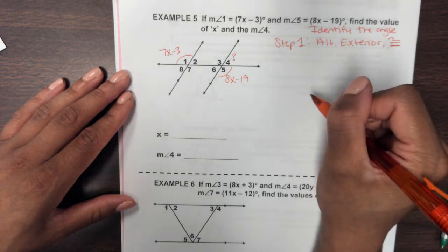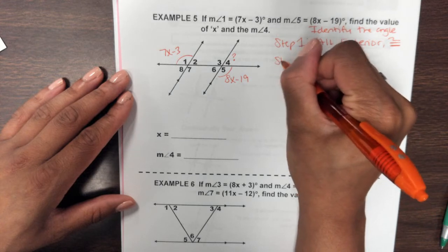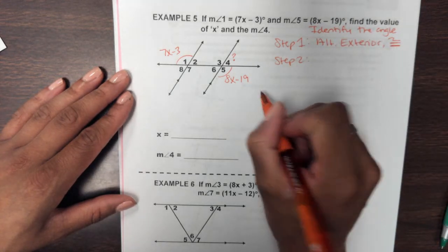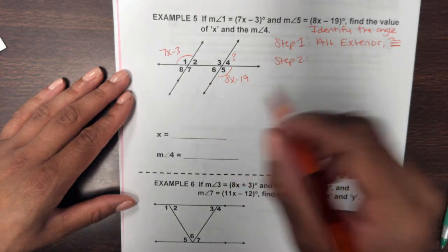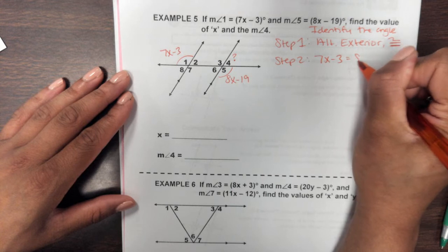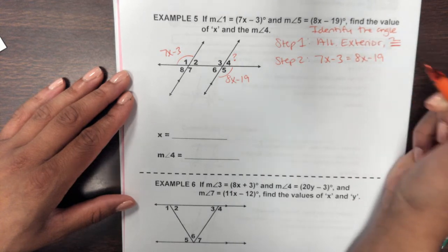Okay? All right, and then step 2, go ahead and set the equation. So step 2 is, we know that they're congruent, so I'm going to set my equation equal to each other. So I have 7x minus 3 equals 8x minus 19.